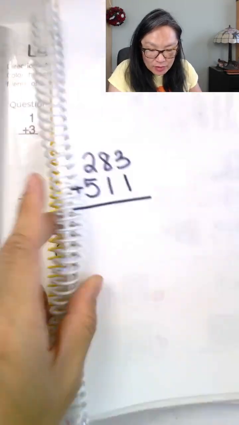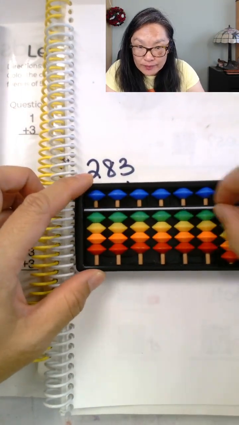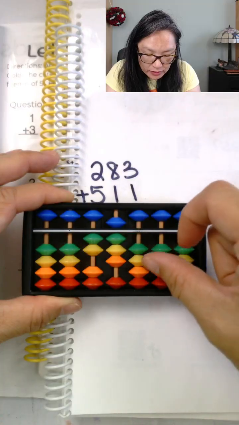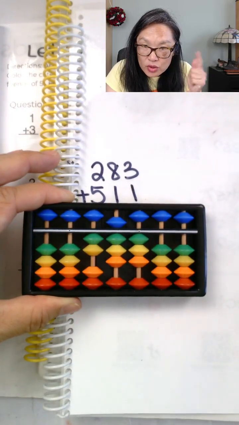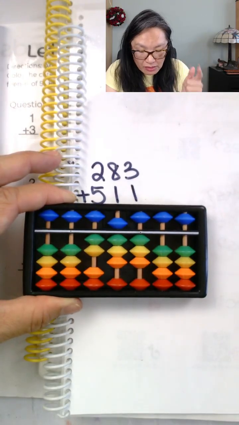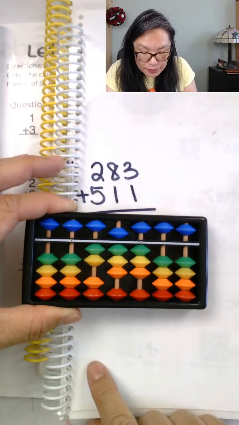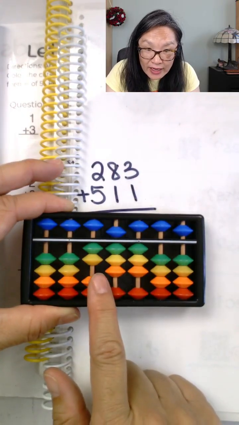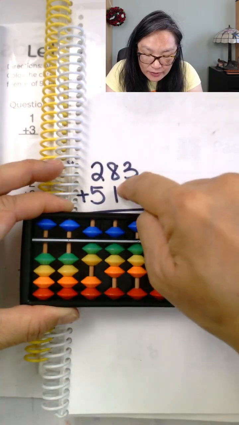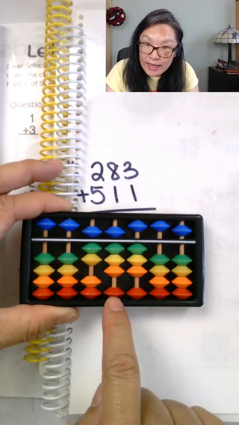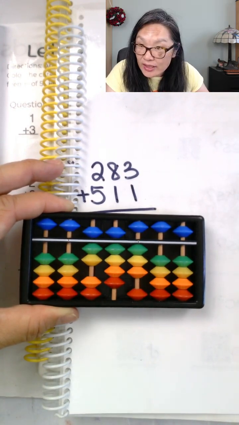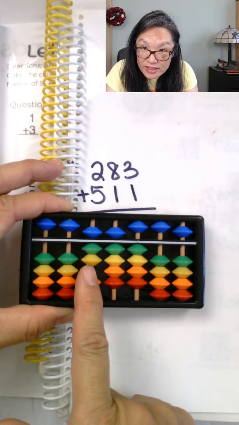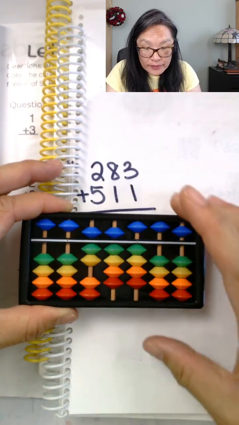The first thing we're going to do is this number. So we have 2, 8, 3. In school they say you've got to make friendly numbers, but I don't know how to make friendly numbers. That's above my pay grade. So I look at this. I want to add the 5. Can I add the 5? Yes. Can I add the 1? I look at my abacus, yes, I can add the 1. And can I add another 1? Yes. So my final answer is 794.